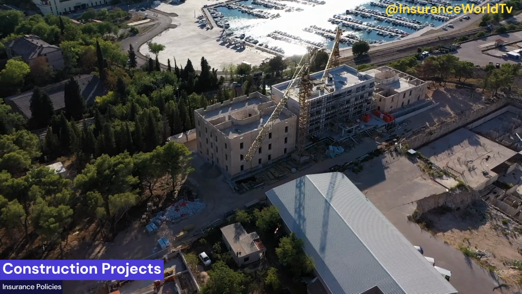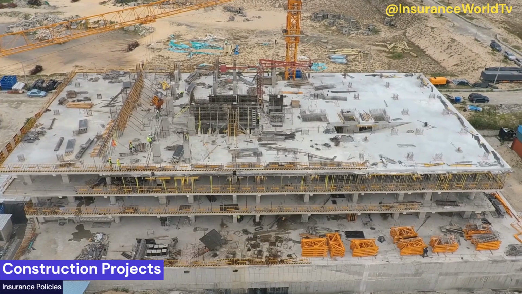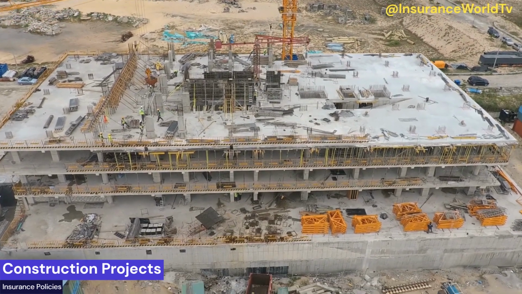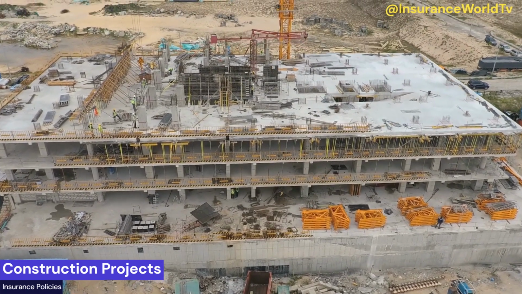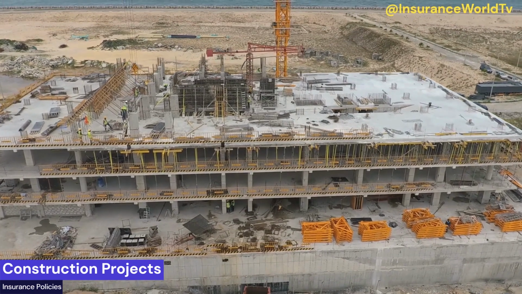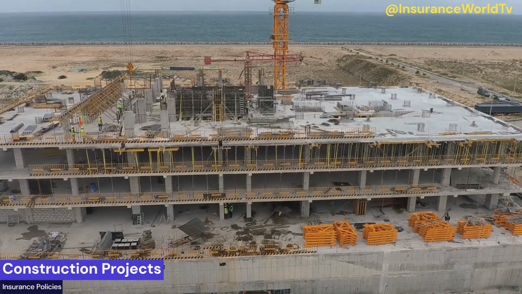Completed operations coverage. General liability insurance typically includes coverage for completed operations, which protects against claims arising from construction defects, faulty workmanship, or design errors discovered after the project's completion. It ensures that project stakeholders are protected even after the construction work is finished.